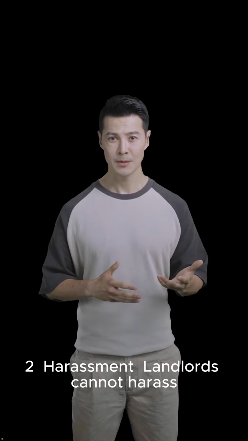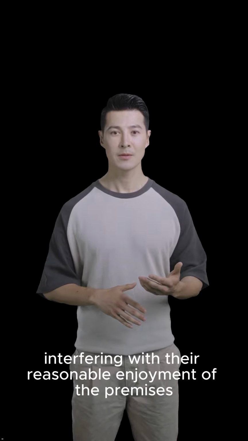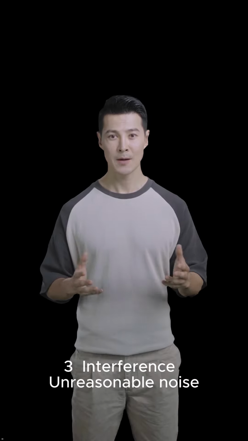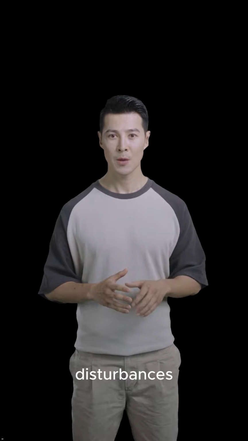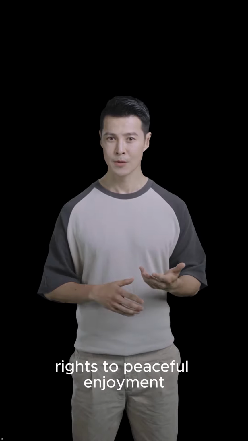2. Harassment. Landlords cannot harass, threaten, or obstruct tenants, interfering with their reasonable enjoyment of the premises. 3. Interference. Unreasonable noise, disturbances, or unsafe behavior violates tenants' rights to peaceful enjoyment.